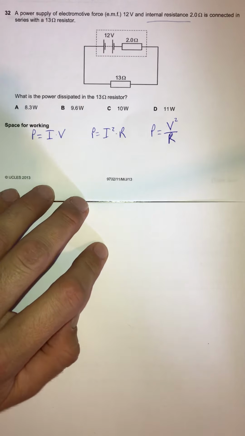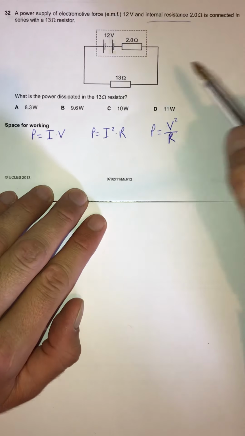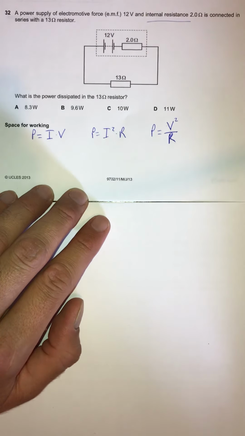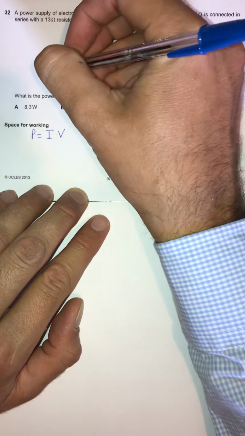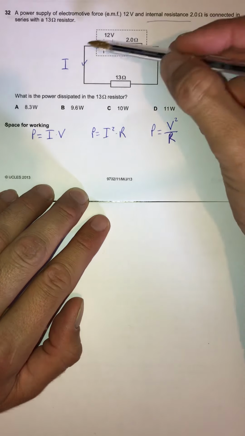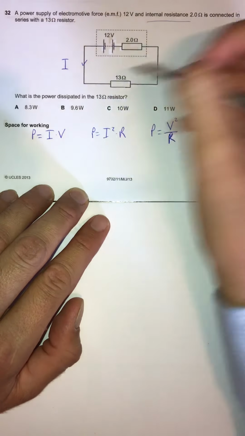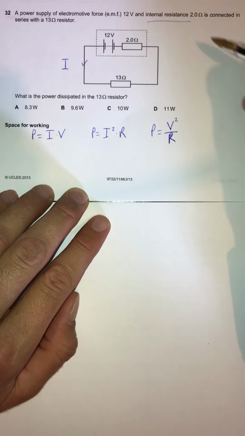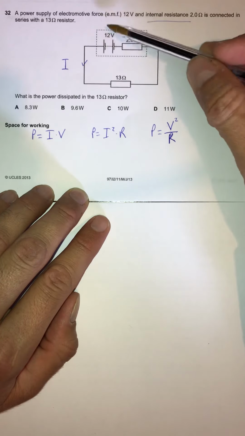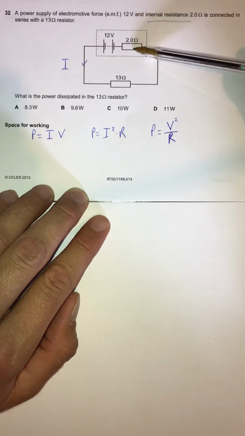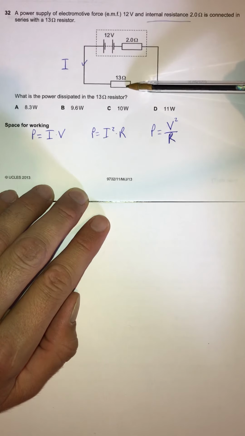The way that I would approach this calculation is to say, well, what do I know and what's the most convenient thing to calculate? I want to know what is the current in this circuit, right? There is one current moving through this series circuit, and I want to be able to calculate it. I can think about the internal resistance of this power supply as being just one other resistor in series with this resistor here.